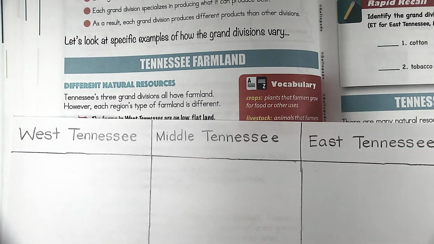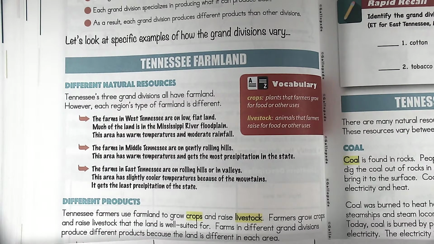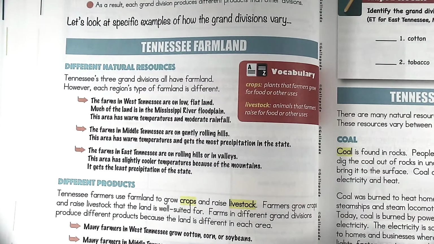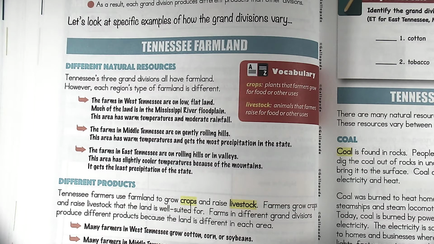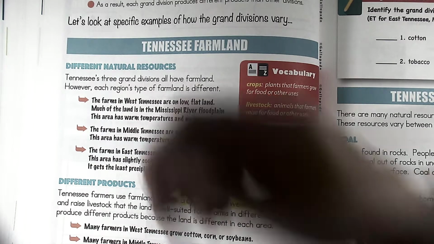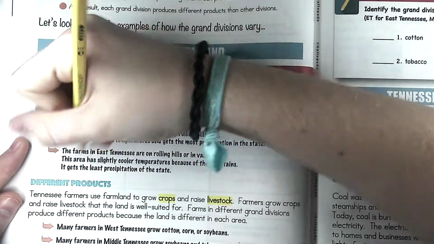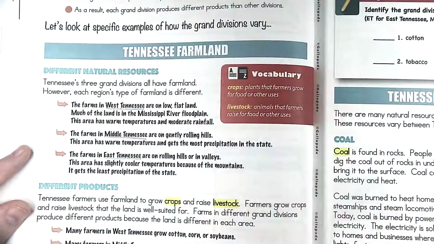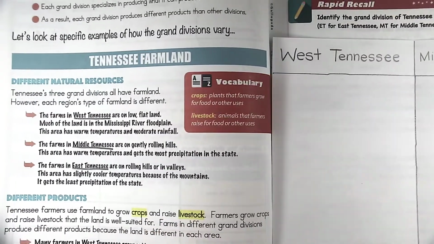So let's look at the farmland. Farmland is very important so that we can have crops and animals so that we can have food to eat. So different natural resources. Tennessee's three grand divisions all have farmland. However, each region's type of farmland is different. So this is where we're going to start taking notes. We're going to learn about how West Tennessee has different farmland from Middle Tennessee, and East Tennessee also has different farmland. So let's go ahead and get out our note-taking guide, and we're going to take notes as we read.